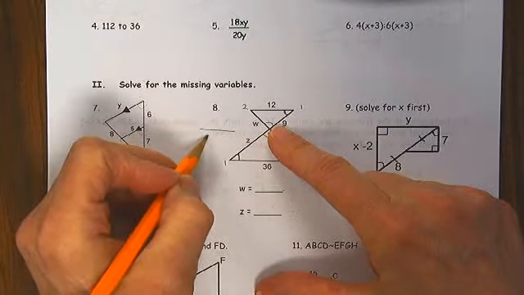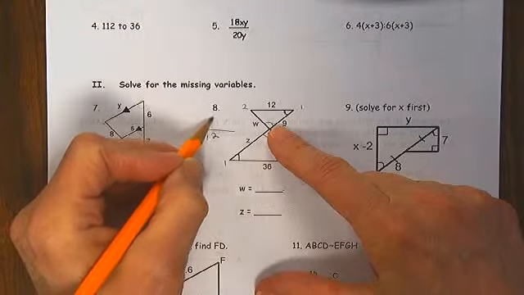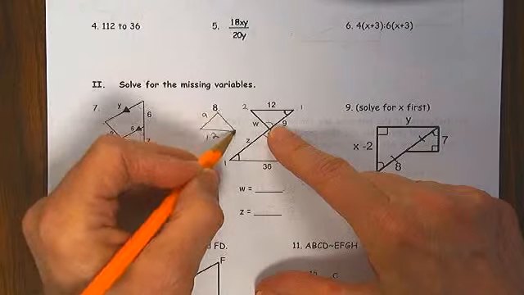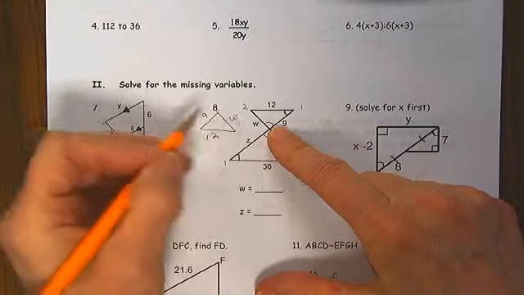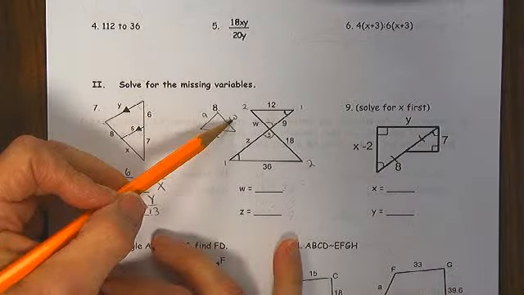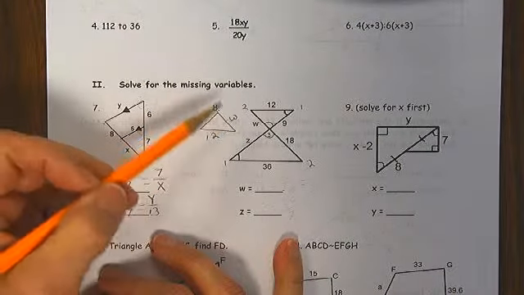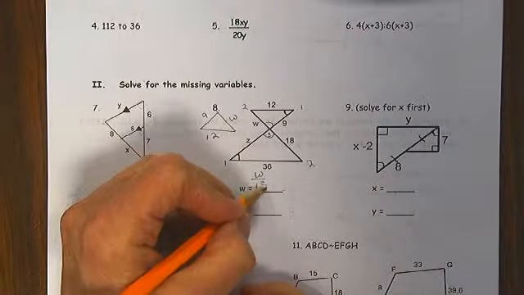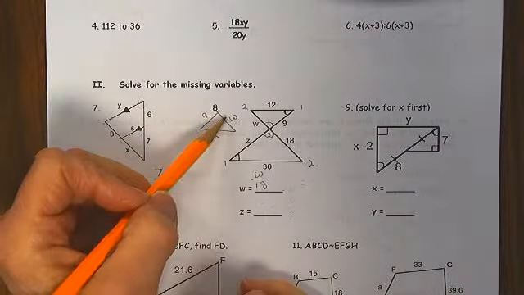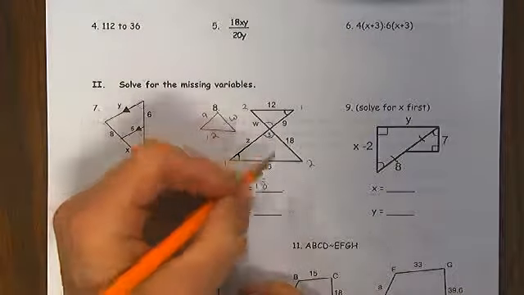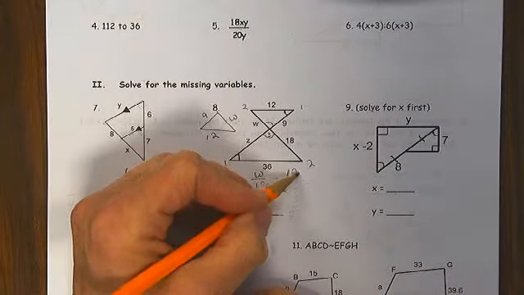So my base is 12. My one side is 9. And my other side is W. So now I have W is to 18 as 12 is to 36.